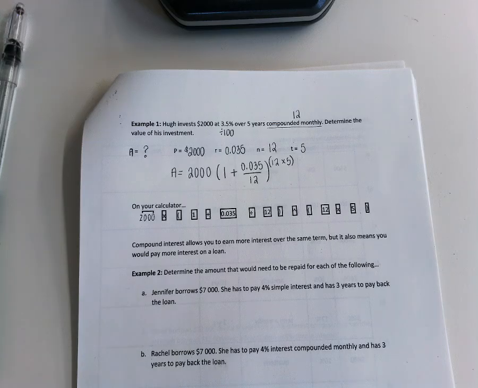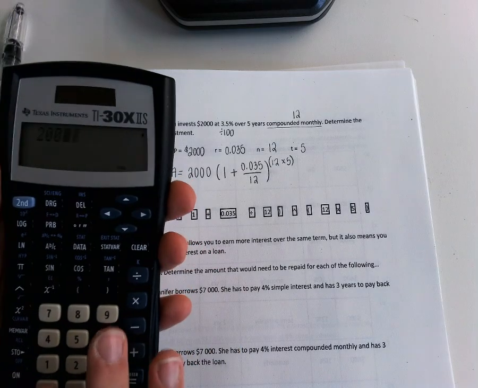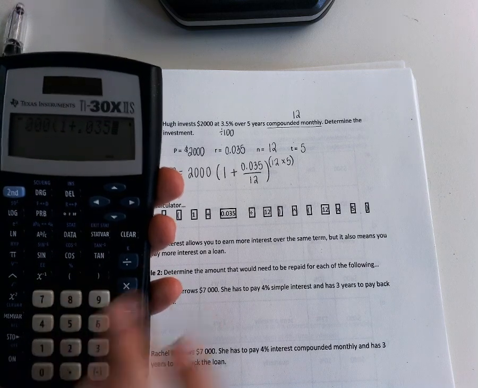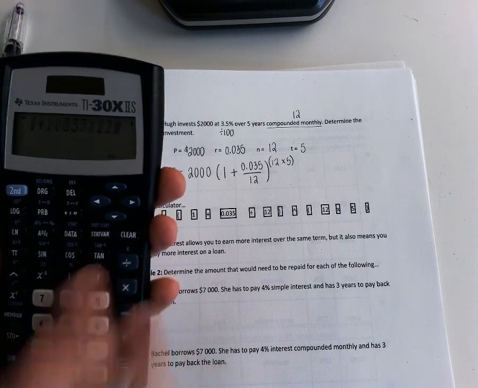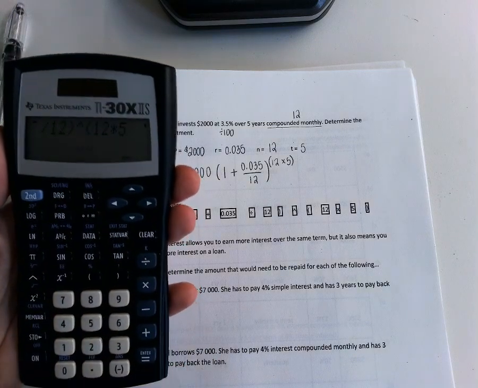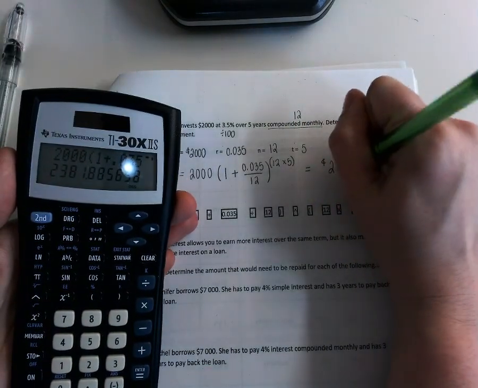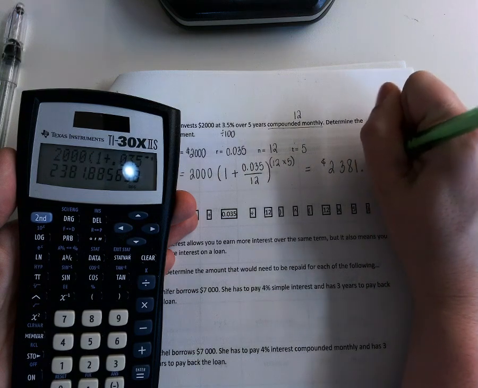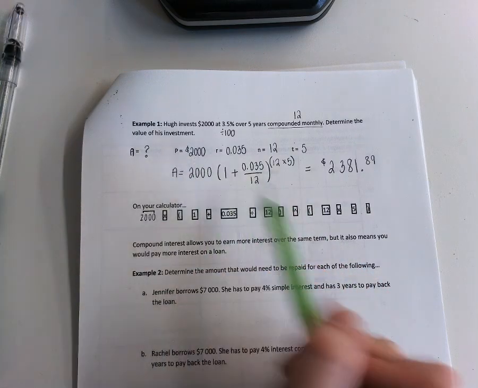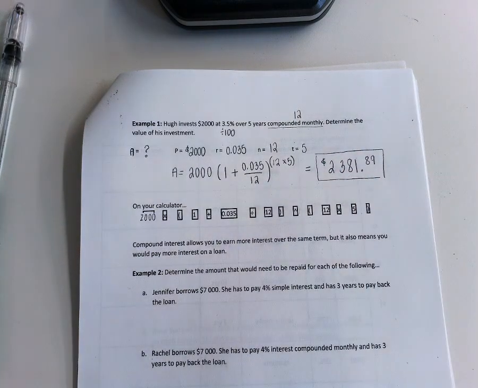2,000 times 1 plus 0.035 over 12 to the power of, open bracket, 12 times 5. And you'll see that this equals $2,381.89. So an investment of $2,000 after 5 years would be worth $2,381.89.